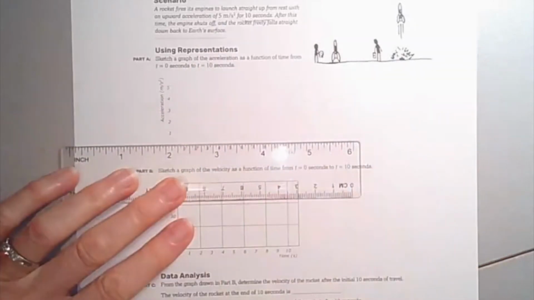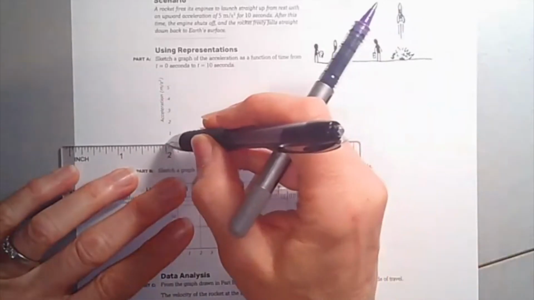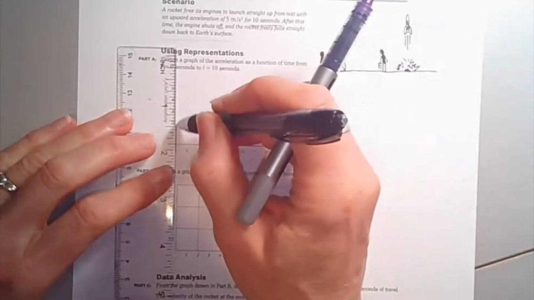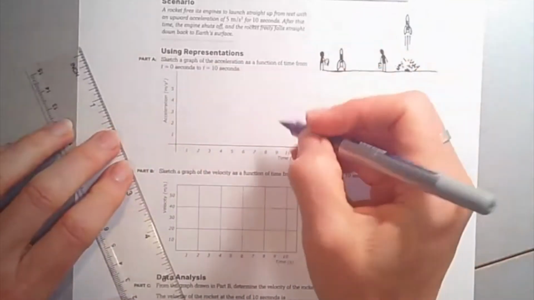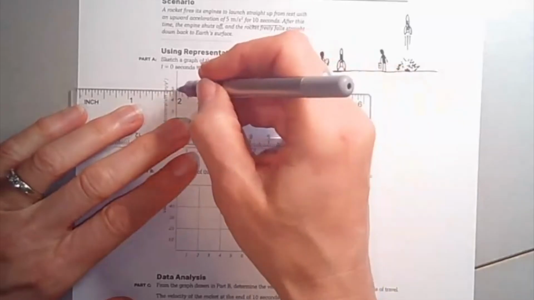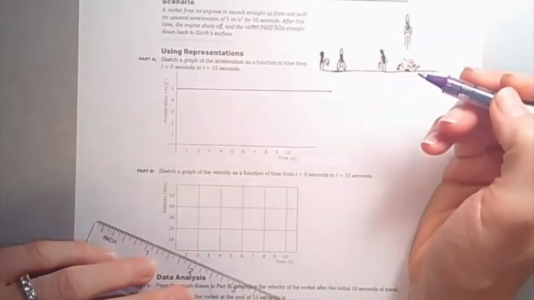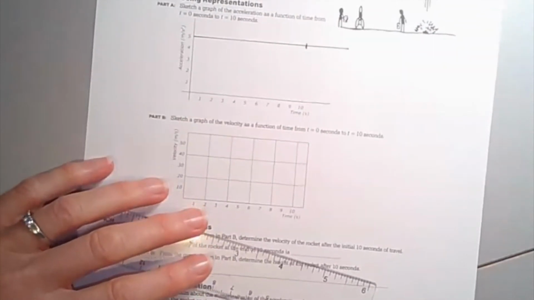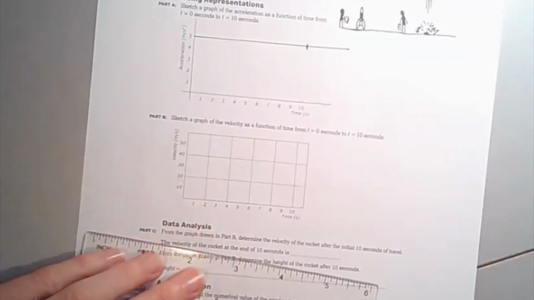So let me just fix this printout because it didn't show my axes. So for those 10 seconds, this acceleration is a constant 5, does not change. Oops, should end there. Then it says to sketch the velocity versus time graph for that time period.